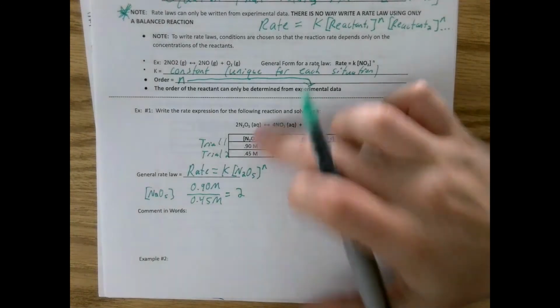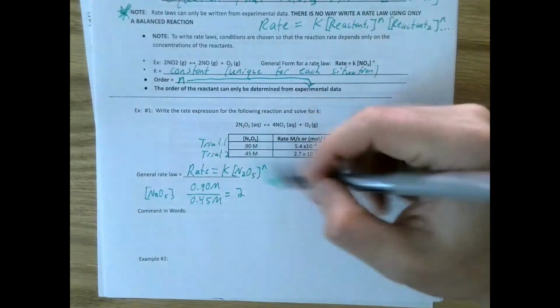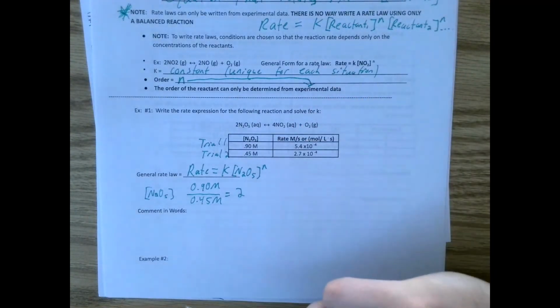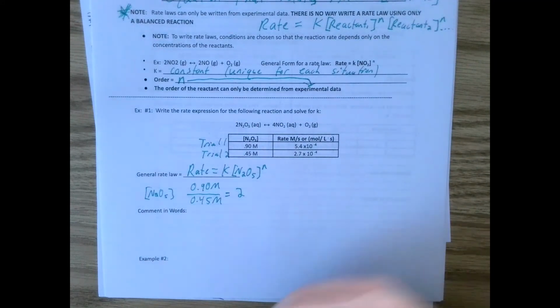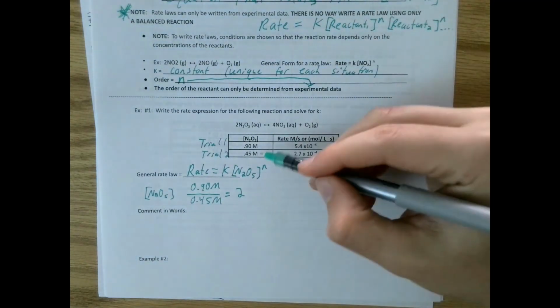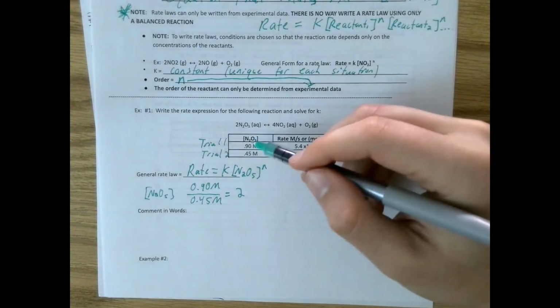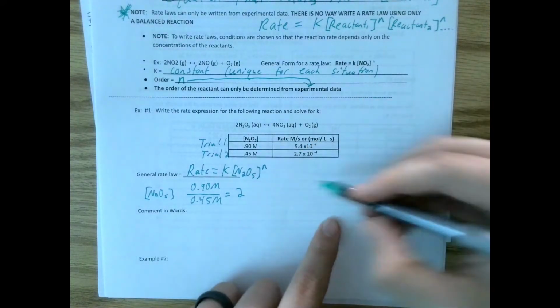And I chose these numbers in the lab. Okay, so you get to choose the concentrations because you make that. Okay, so I chose to double or half. That's typically what you do. Okay, so going from trial 2 to trial 1, I doubled the concentration. Now let's look at the rate.